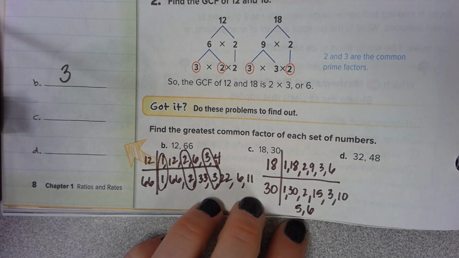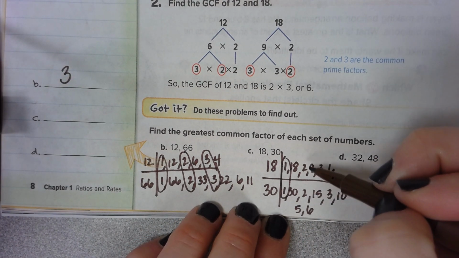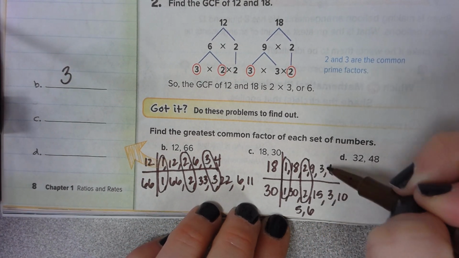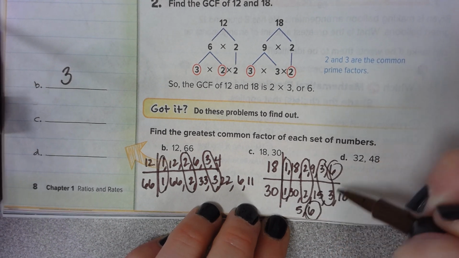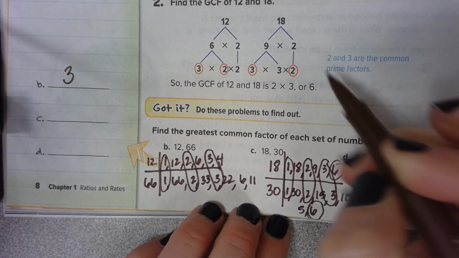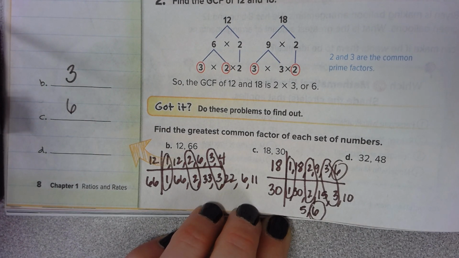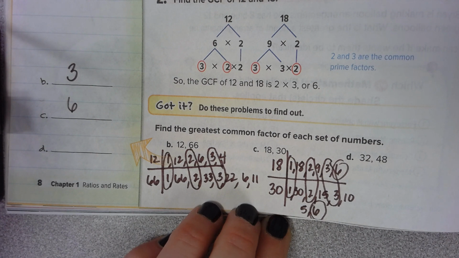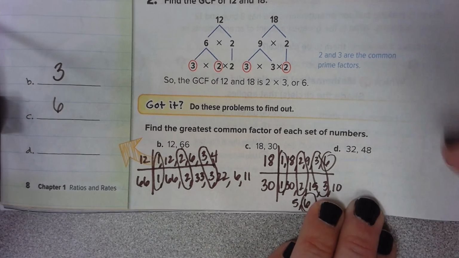So now let's look and see what they have in common. I see they have a 1 in common. They have a 2 in common. They have a 3 in common. Oh, look, they have a 6 in common. Their greatest common factor is 6. So two numbers may have multiple factors in common with each other, but you're trying to find the highest number or the greatest number. 32 and 48.